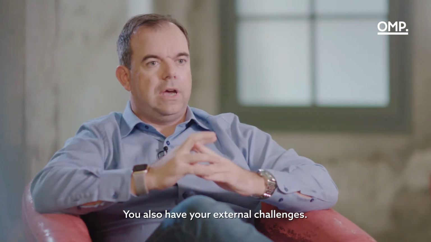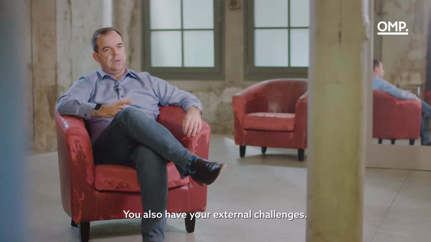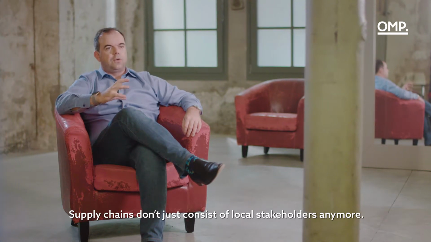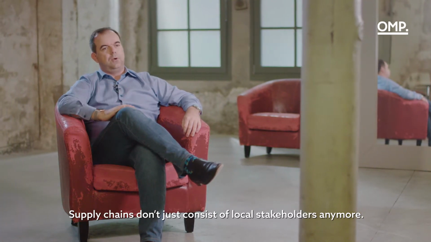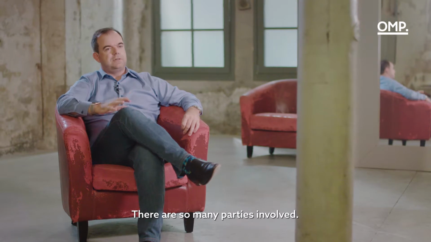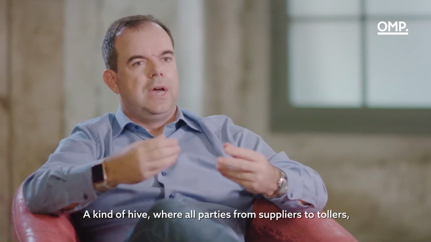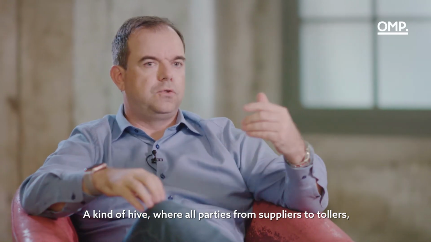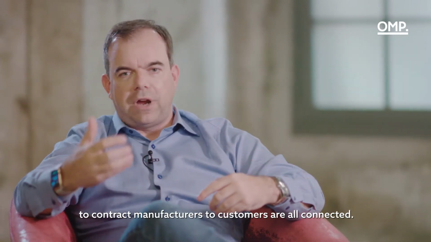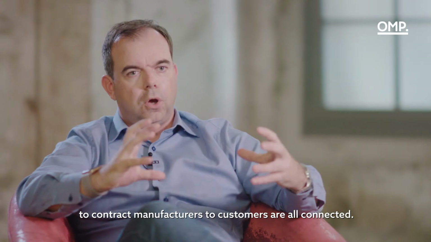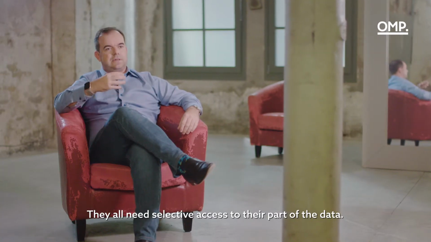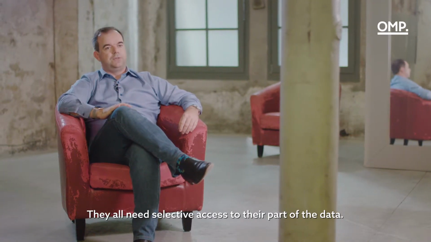On the other hand, you have your external challenges. Supply chains are not consisting of just local stakeholders anymore. There's so many parties involved. You have a multi-enterprise ecosystem, a kind of hive, where all parties from suppliers to tollers to contract manufacturers to customers are all connected. They all need selective access to their part of the data.